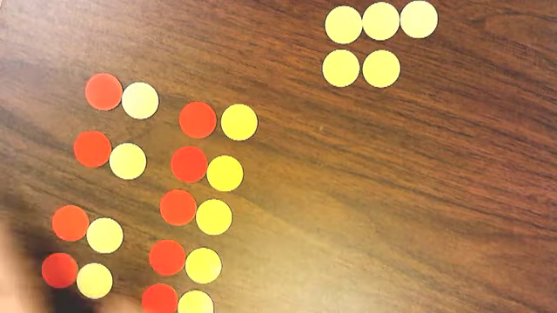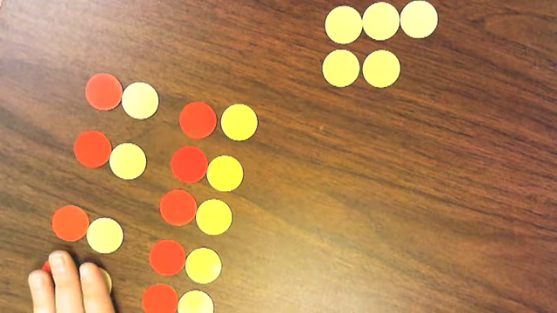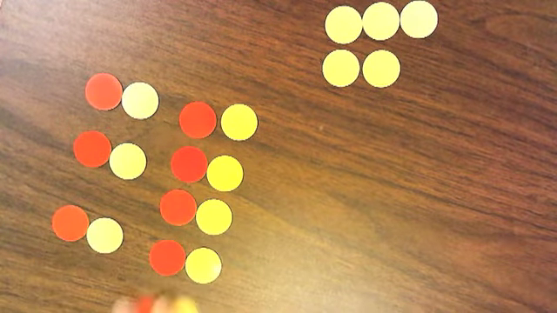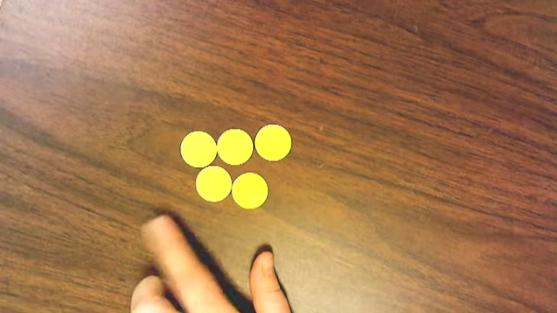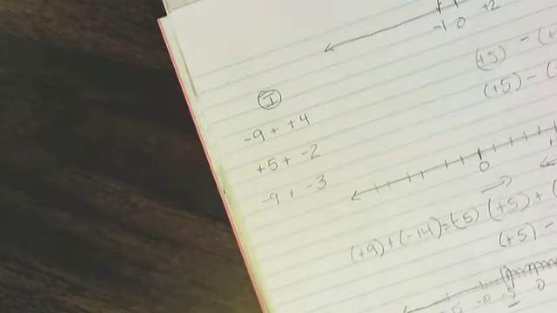So all of these cancel each other out because that's 0, so I don't need it. That's 0, 0, 0, 0, 0, 0, 0, 0, and left on the table is negative 5. I'm going to write out a couple of questions, and I want you to figure them out using integer chips. And then I'm going to write out a couple of questions, and I want you to figure them out using numbers. So those are the 3 that you're going to figure out with integer chips.